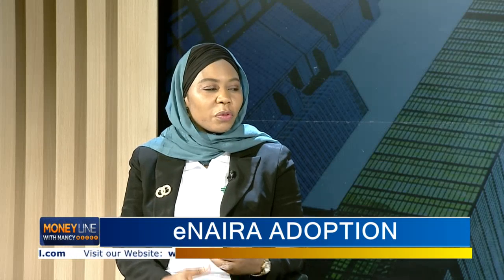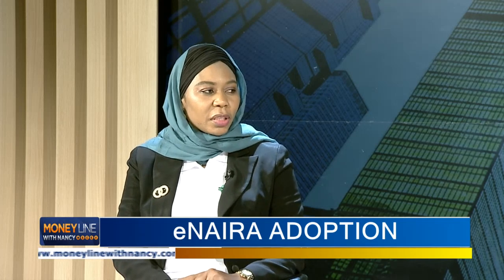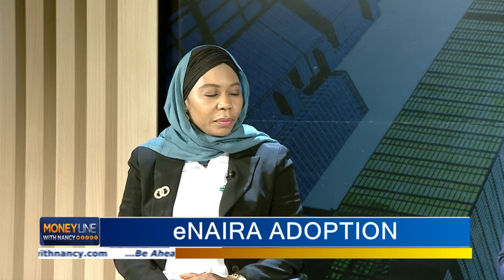Will the eNAIRA replace cash? No. So you can use both? You can use both. They are complementary. We are not saying no more cash. We're just saying we're trying to reduce the volume of cash in circulation and then reduce the cost of managing the cash in circulation.